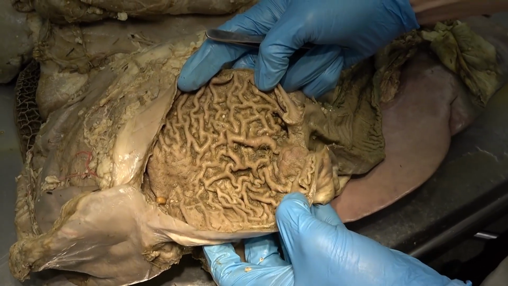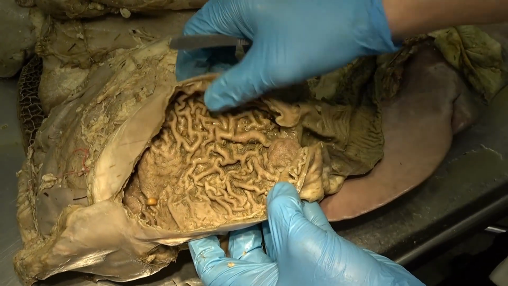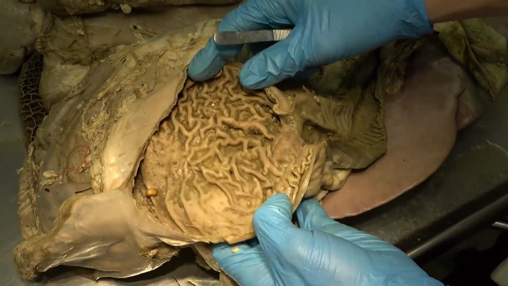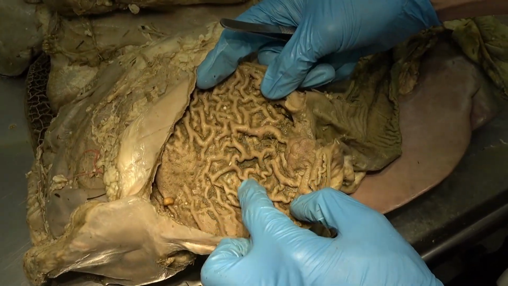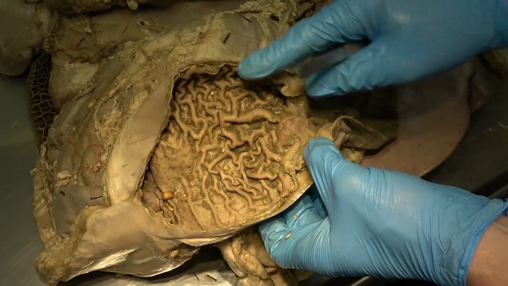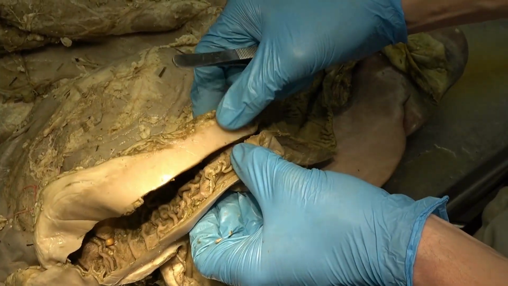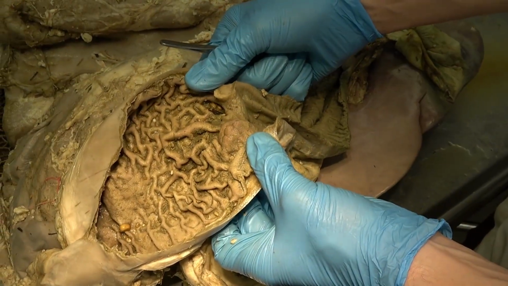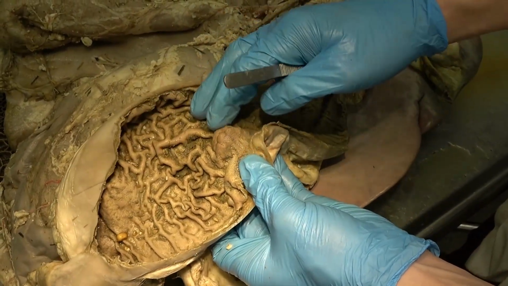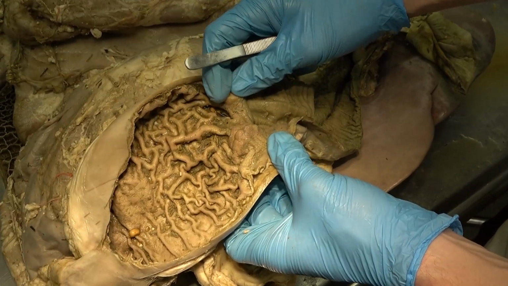So here we're looking within the pyloric area of the abomasum. So again, a ruminant viscera. Within the abomasum, we see these spiral folds, which are essentially the rugae of the abomasum. And then we see this very large projection of smooth muscle that's actually projecting within the pyloric canal. And that's going to be the torus pyloricus. It's unique to ruminants and swine.